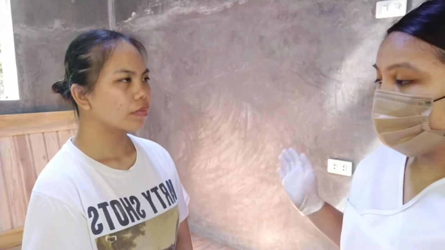Okay. So now I am going to proceed in asking the client to turn her head against the resistance, first to the right, then to the left, to assess the sternocleidomastoid muscle of the patient.